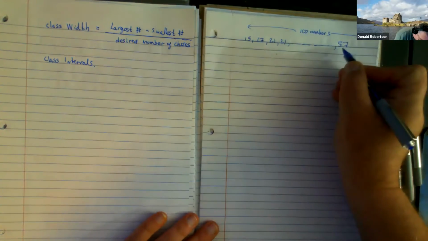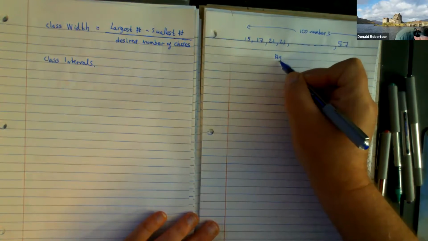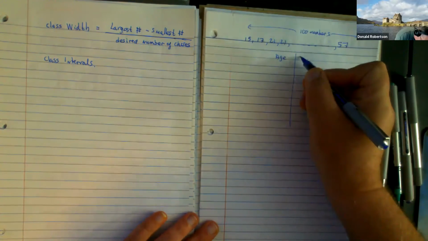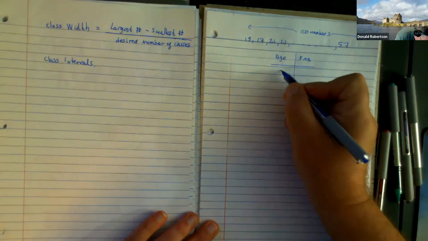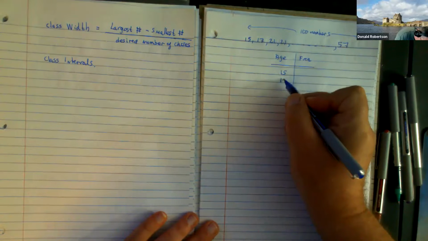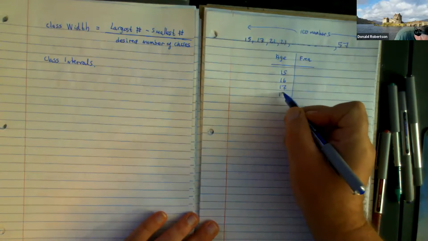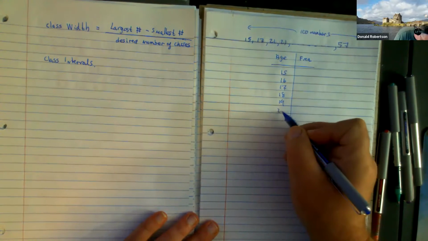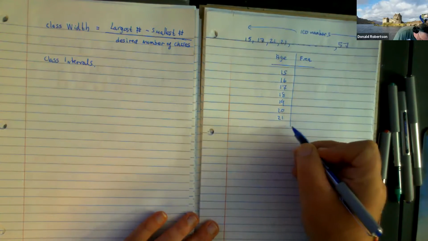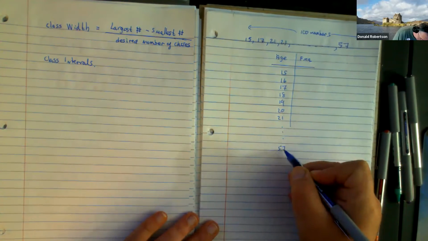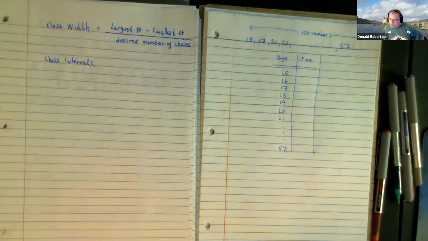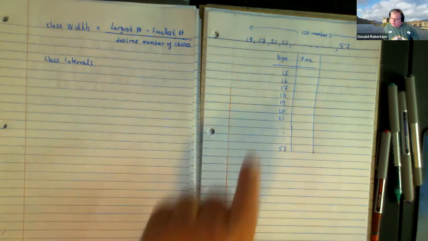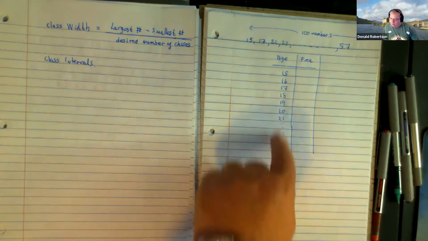Imagine this is the ages of people. So you'd have age, and then frequency. Now, if you did a one-for-one deal, you'd have 15-year-old, 16-year-old, 17-year-old, 18, 19, 20, and 21, and so on. You'd finish way down here at 57. Can you imagine how tall that table would be? Wouldn't it be really big? 15 all the way down to 57, about 42 numbers.